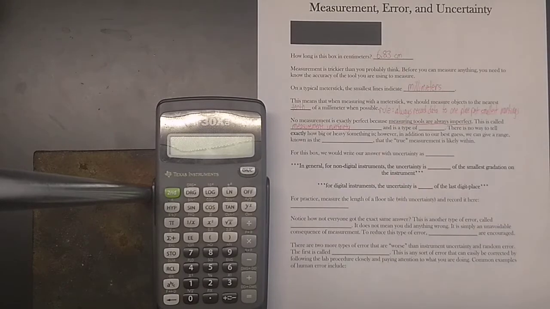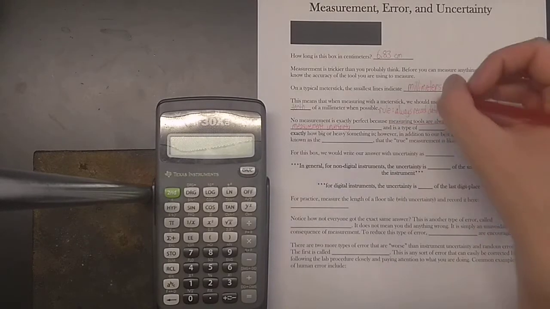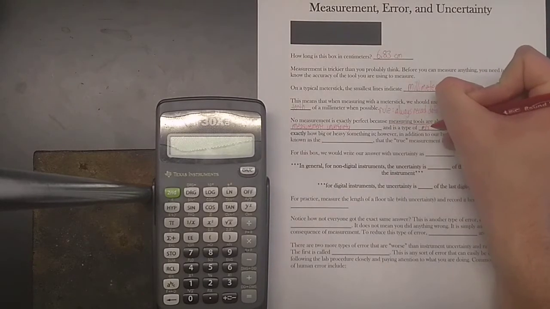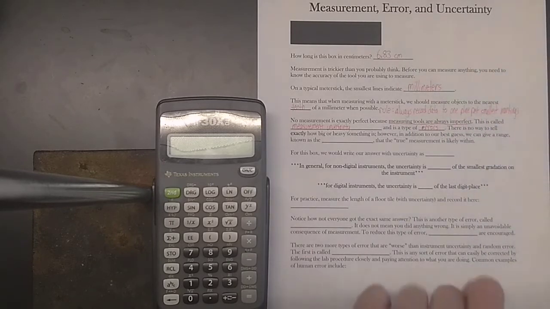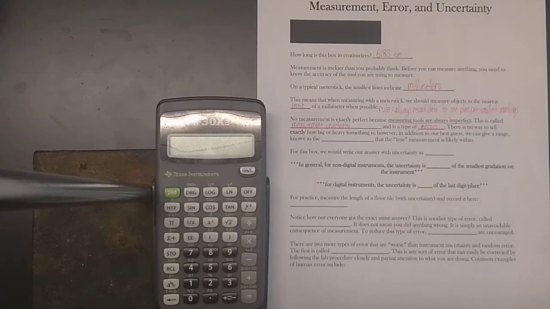Measurement uncertainty falls into this category of things that we call errors. If you're a baseball player and you make an error, that means you made a mistake, okay? It means that a ground ball was hit to you and you missed it, or you dropped a pop fly. Those are errors. Those are bad.